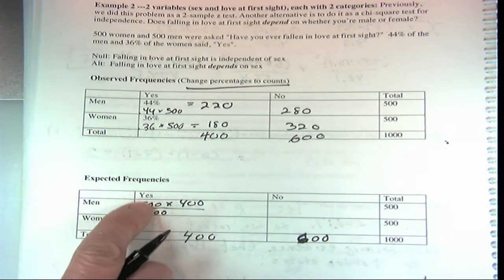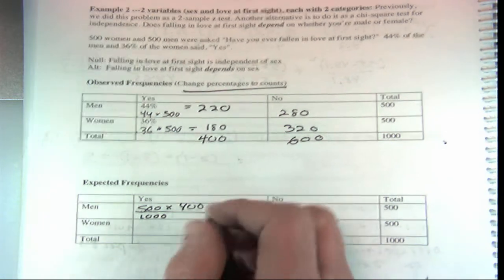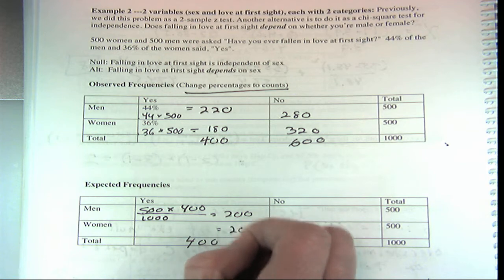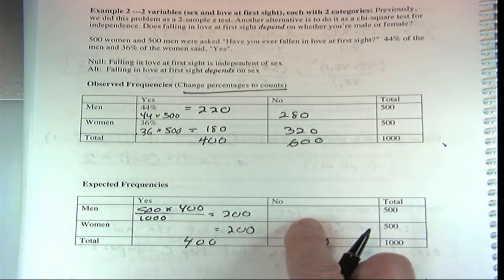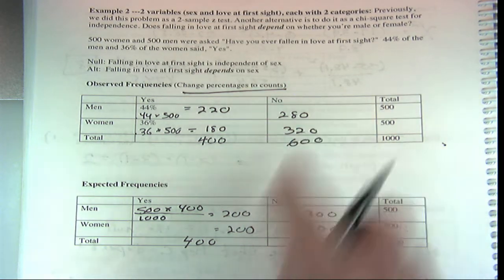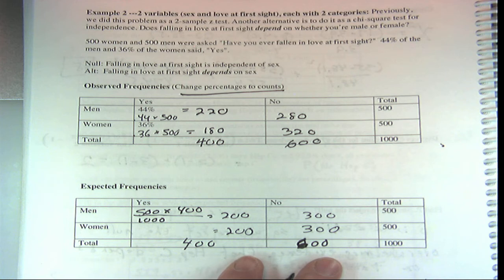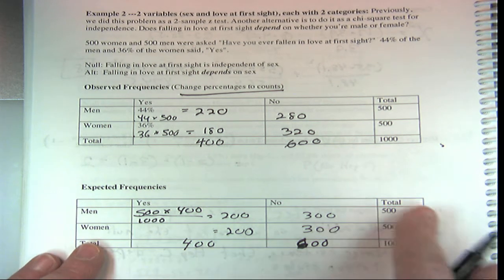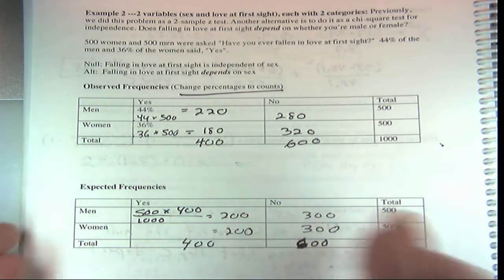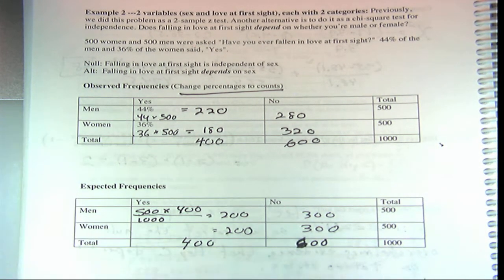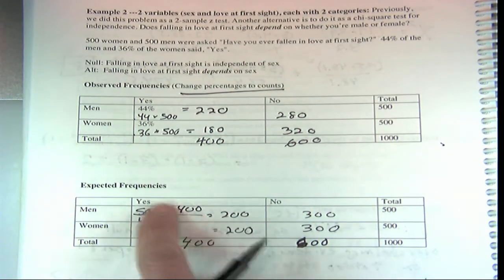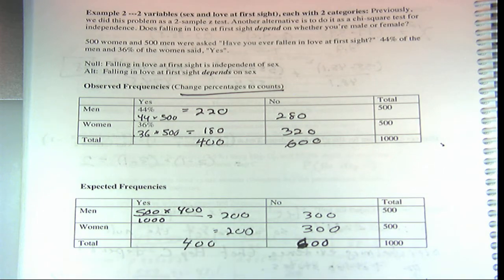But you can also see that's just 50% of the 400, and that's 200. So this is 200. And this has to be what? 300 and 300. So you'd expect this split if it was just due to the luck of the draw. You'd expect that if their answers to this question didn't depend on their sex, we'd see the same. So the people who said yes would be evenly split between males and females.